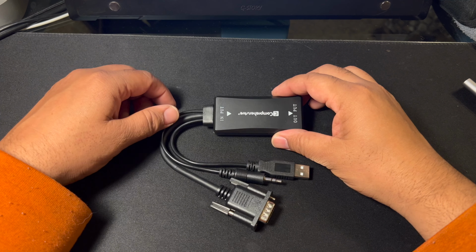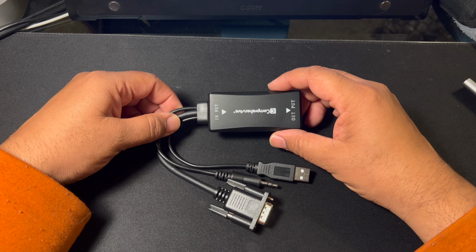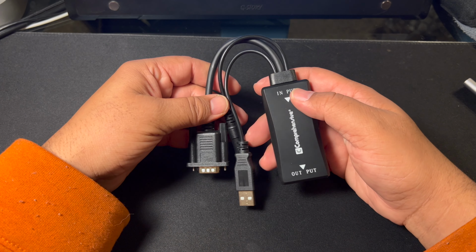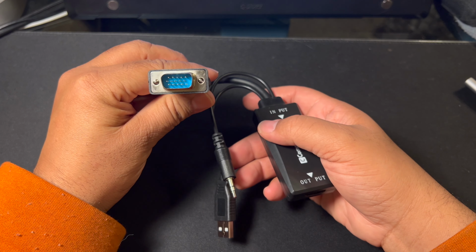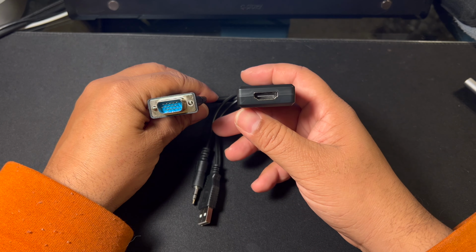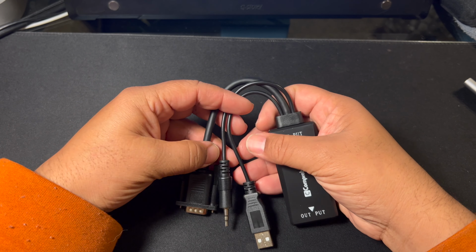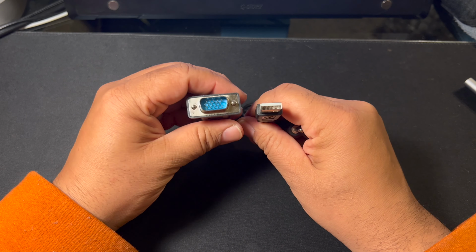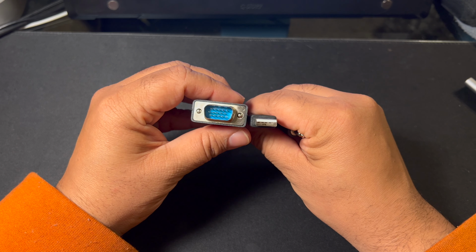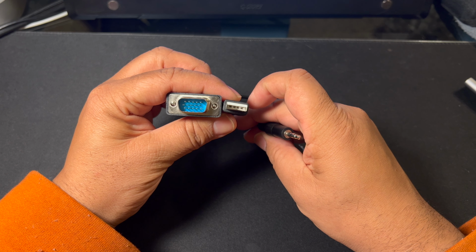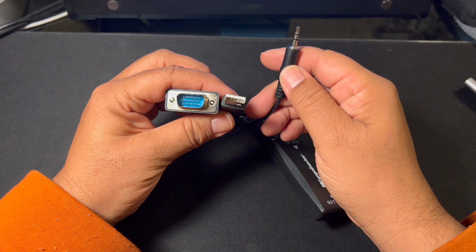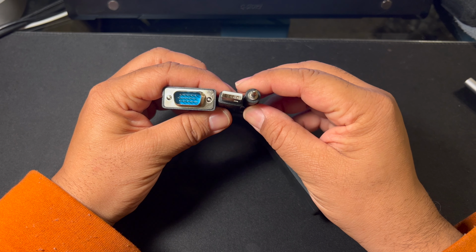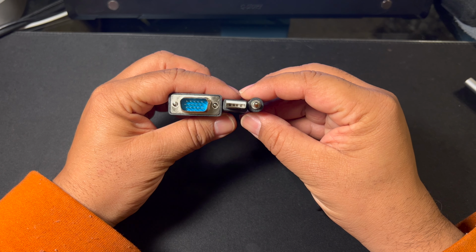Okay, these are the components I've used to create the crash cart. Now I have a VGA to HDMI adapter, and it does require USB power, so the USB type A adapter plugs onto the PC or server, and this 3.5 millimeter jack is for audio if you're trying to capture audio as well.